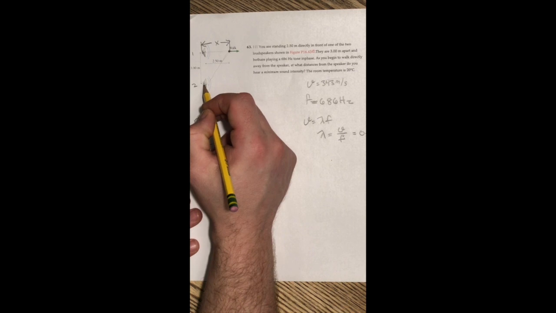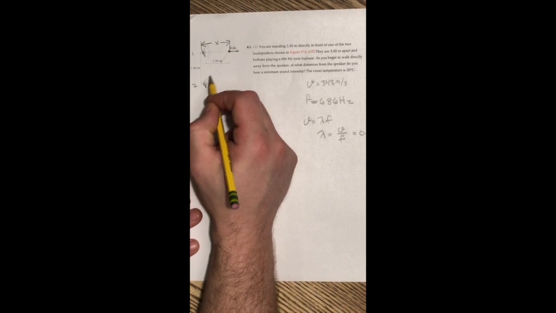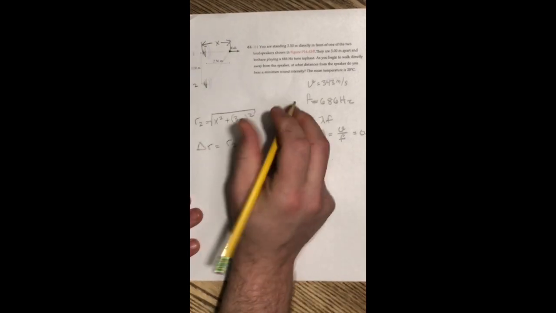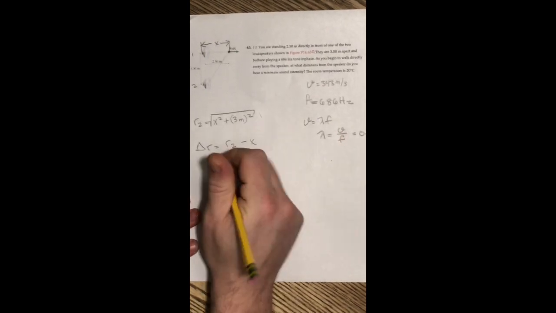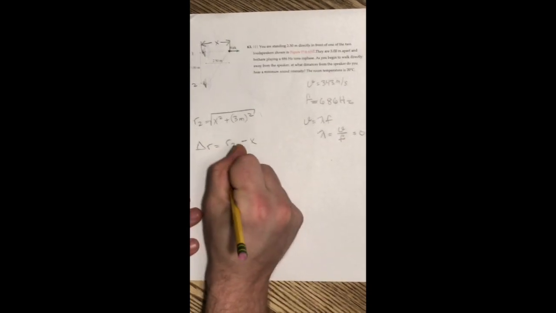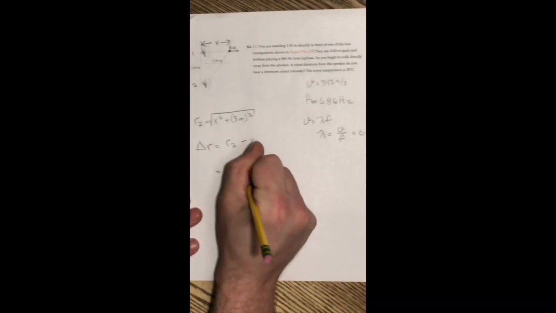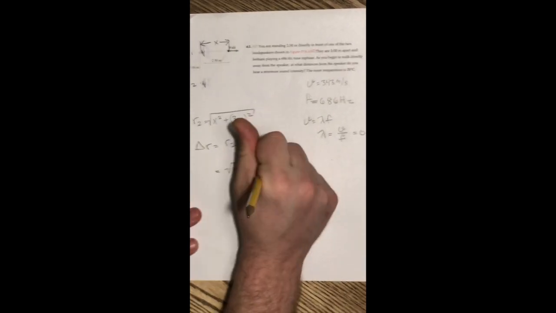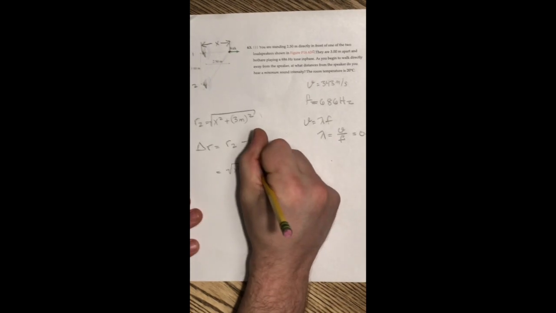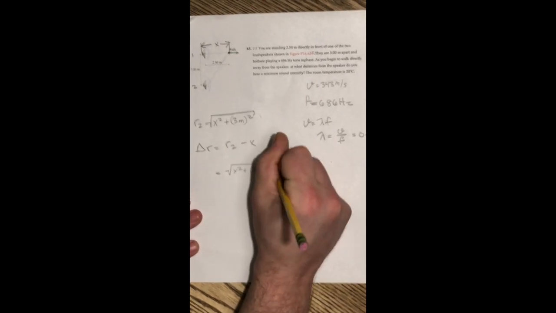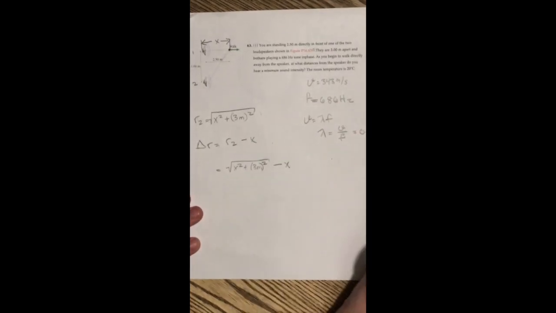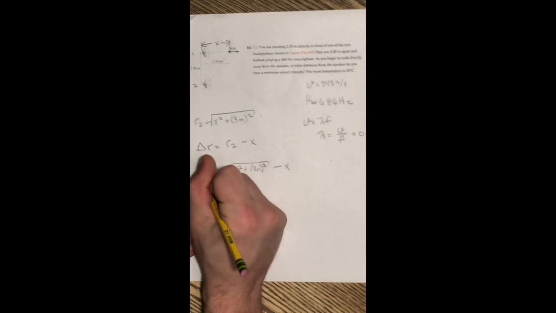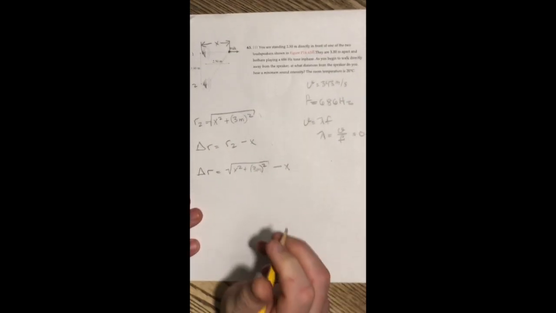So speaker 2's wave has to travel a distance delta r further, which is r2 minus x, equal to the square root of x squared plus 3 meters all squared, minus x. This is our path length difference, delta r.